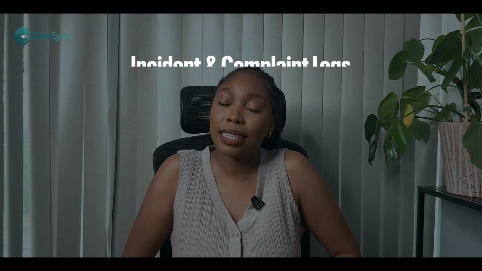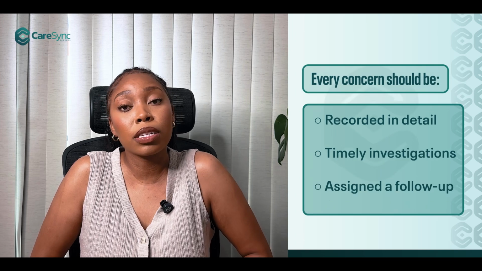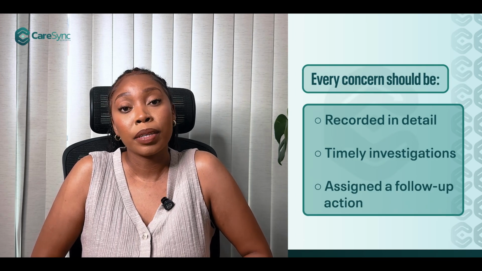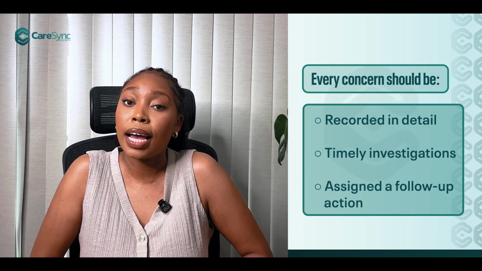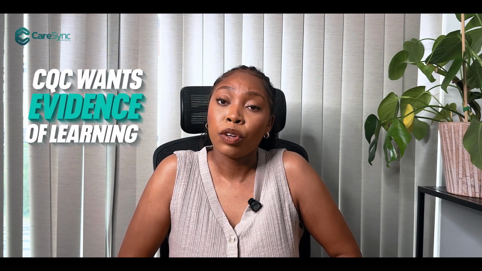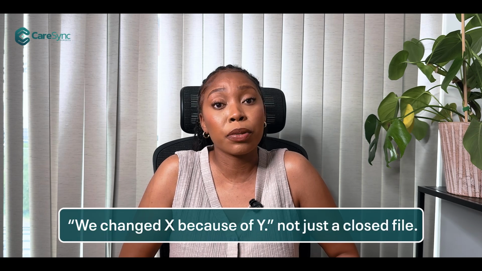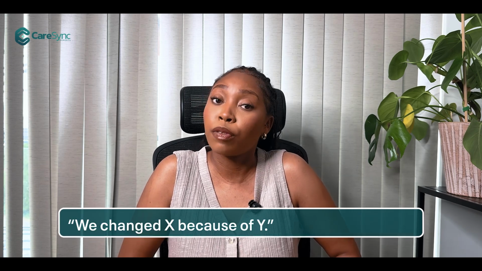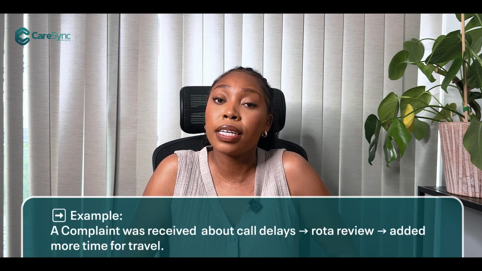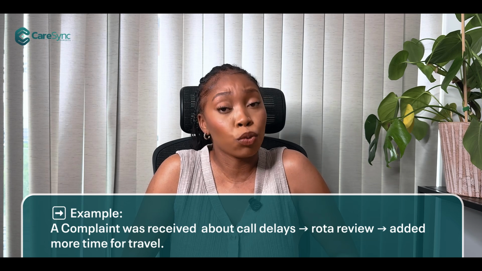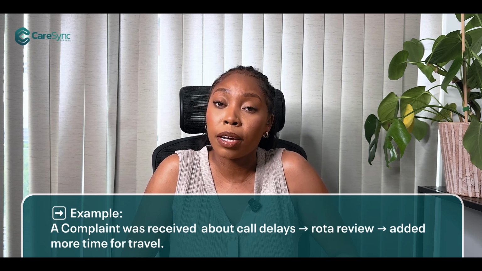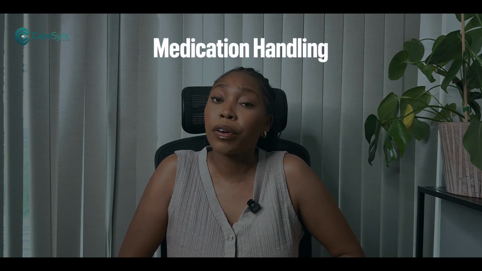Up next is incident and complaint logs. Every accident, near miss, or concern should be recorded in detail, have a timely investigation, and assigned follow-up actions. CQC wants to see evidence of learning. For example, we changed X because of Y, not just a closed file. A good example of this is a complaint received about call delays, so we reviewed the rota and added more time for travel.